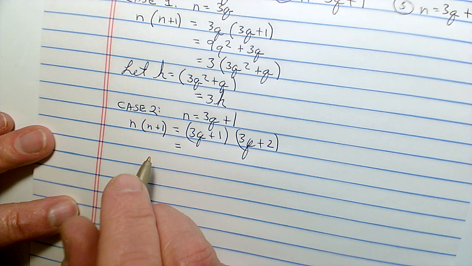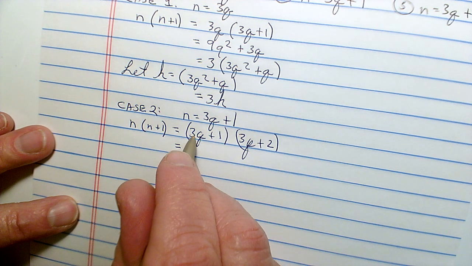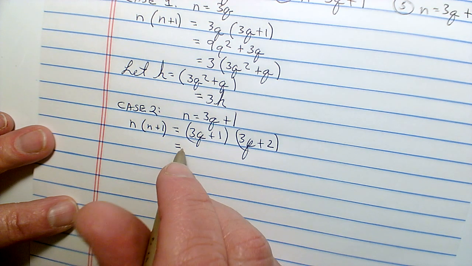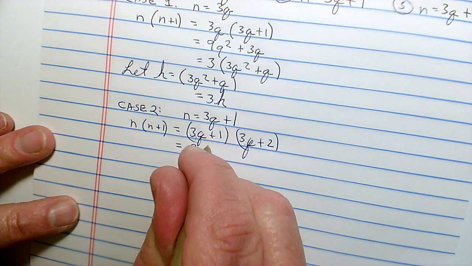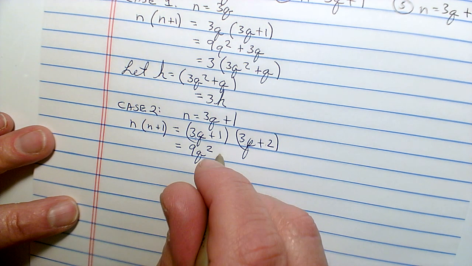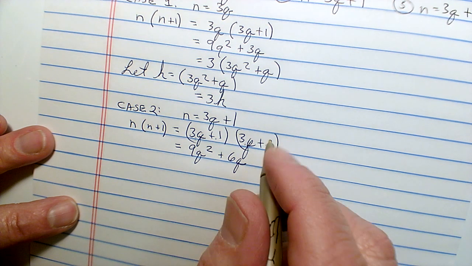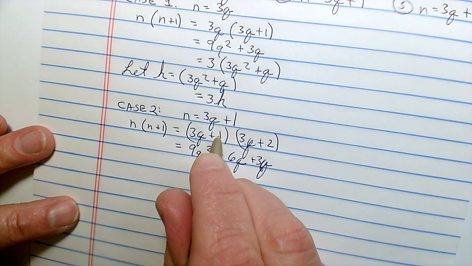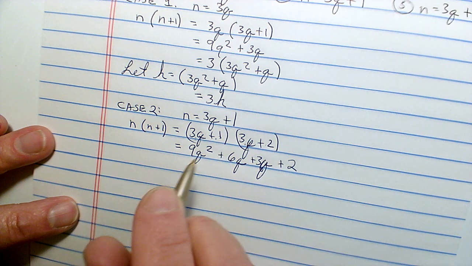When we multiply this out using FOIL, first, outer, inner, last, this times this would be 9q squared. This term times this term would be 6q. This term times this term is 3q, and 1 times 2 is the 2.